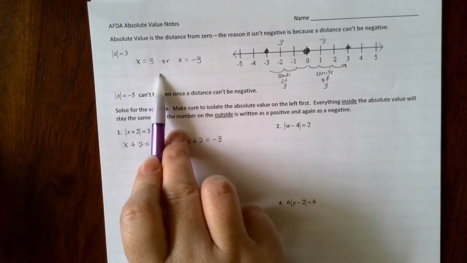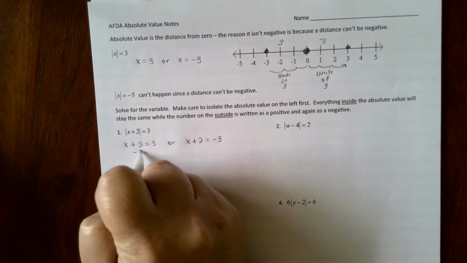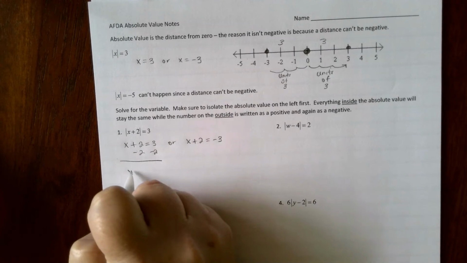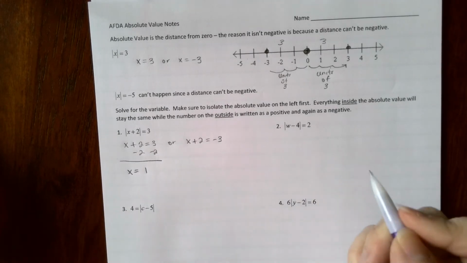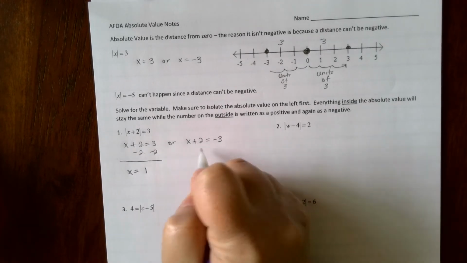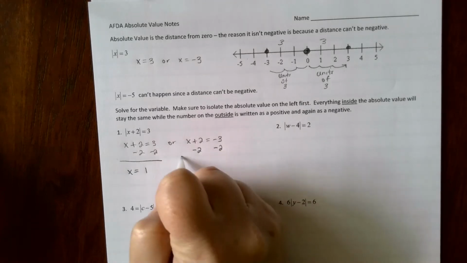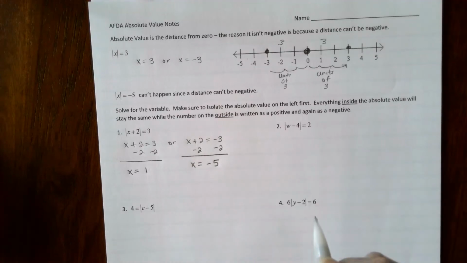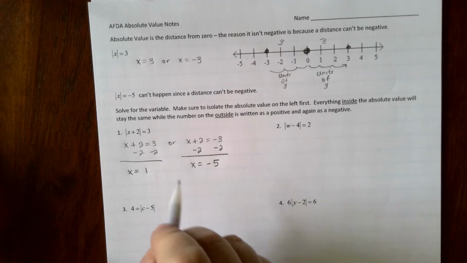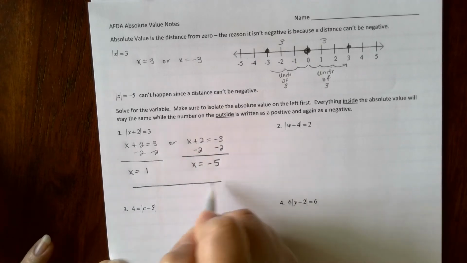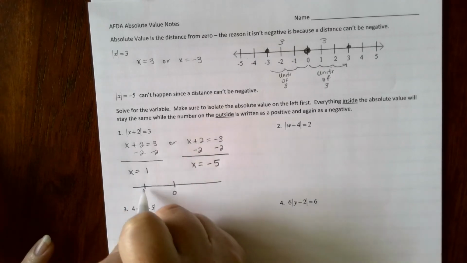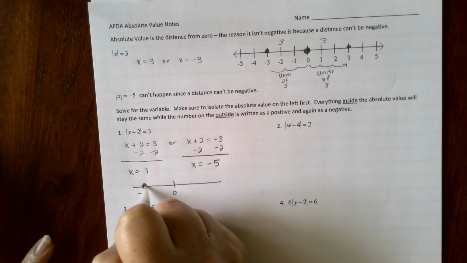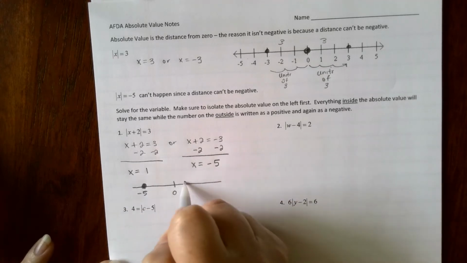So to solve for x, you subtract 2 from both sides and find out that x is equal to 1 because 3 minus 2 is 1. And over here, you're going to subtract 2 from both sides and find out that x is equal to negative 5, because negative 3 minus 2 is negative 5. So those are the two values. Now on IXL, it's going to ask you to plot your points. So at negative 5, you're going to put a circle, because that's one of the values, and at positive 1, you're going to put a circle, and that's another value.